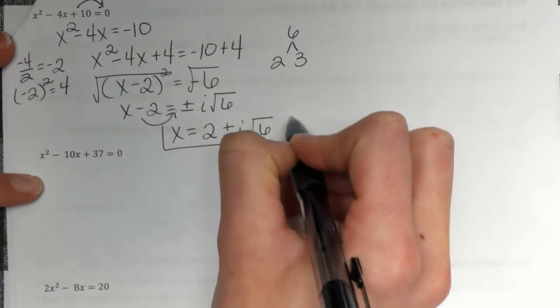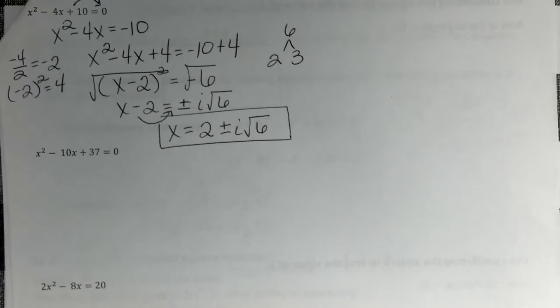So there's an i. Okay, I've got a radical and I've got an imaginary part. So I leave it like that.